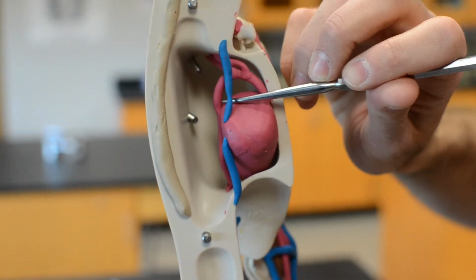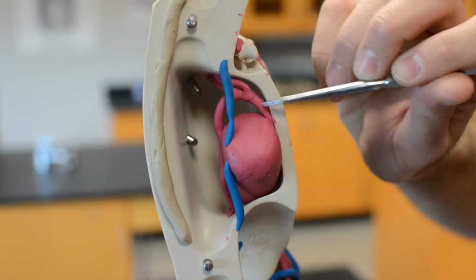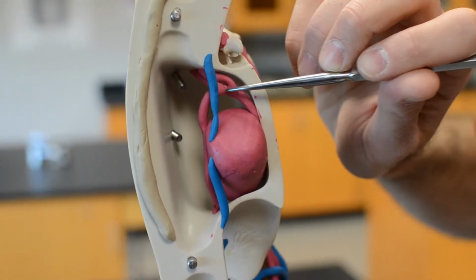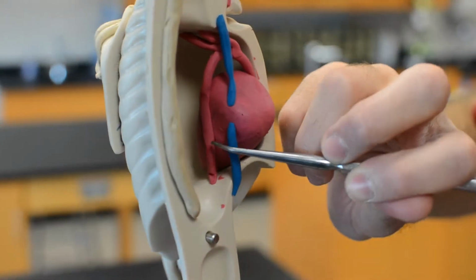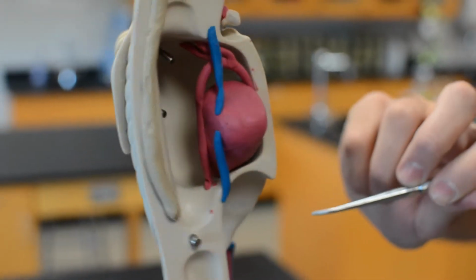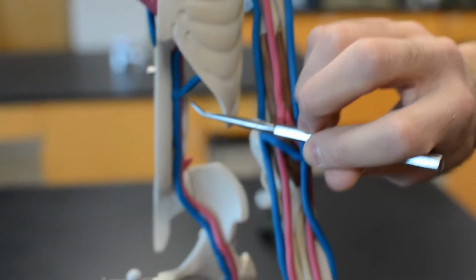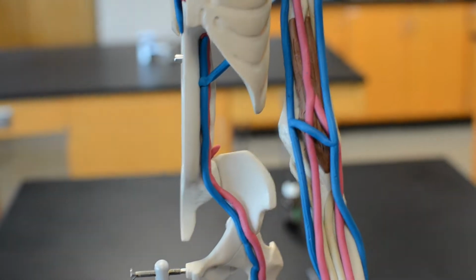Coming out of the heart, you see the aorta. This is the ascending aorta because it goes up, and then it comes down and turns into the descending aorta, which comes in back behind the heart, and then we can pick it up all the way down here.